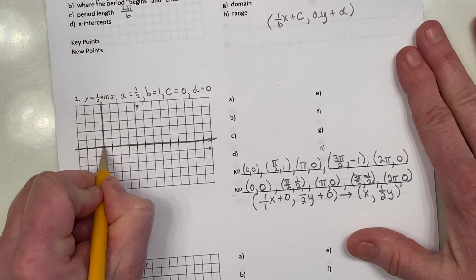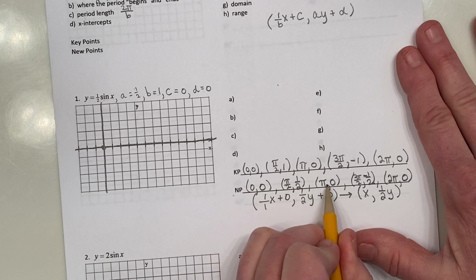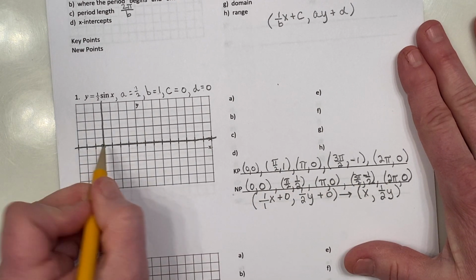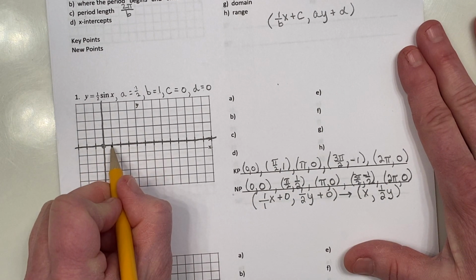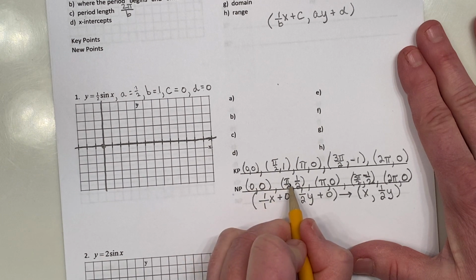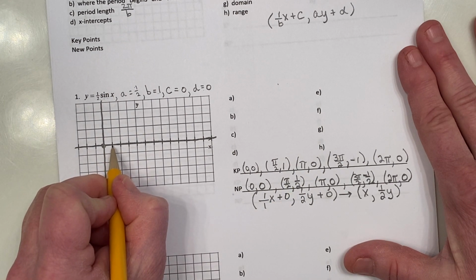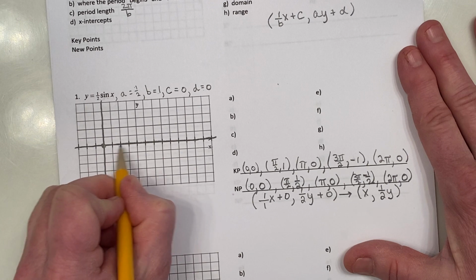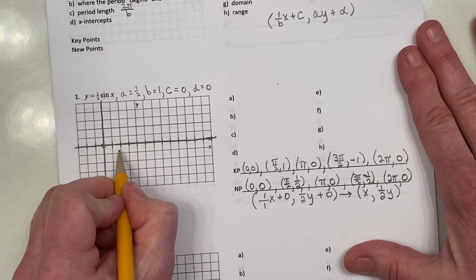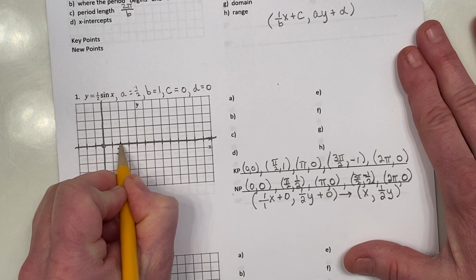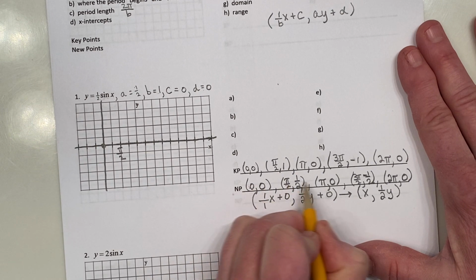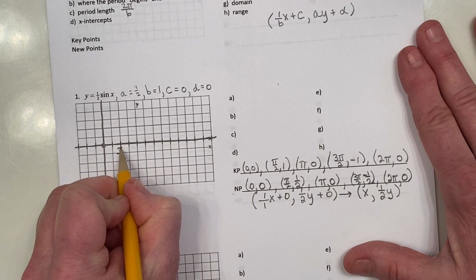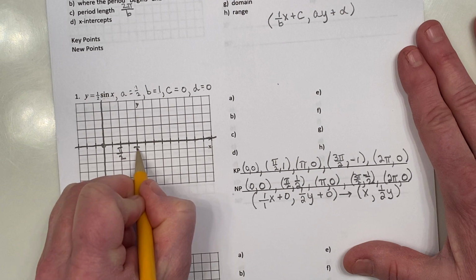All right, so 0, 0. Notice the increments of the x coordinates count off by 1/2. You can use as many tick marks as you want to represent that first horizontal distance of pi over 2. If I only used one tick mark for pi over 2, the graph might be kind of crowded. So I think I'll use 2 tick marks to be this horizontal distance between consecutive x's. So another 2 tick marks will put me at pi.